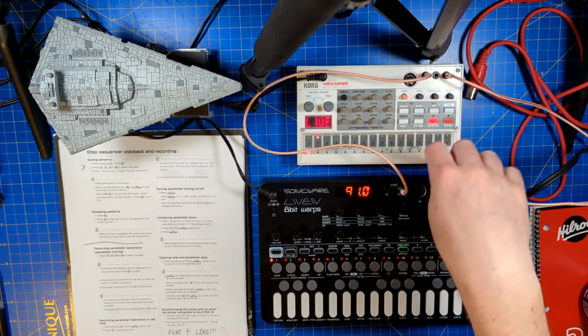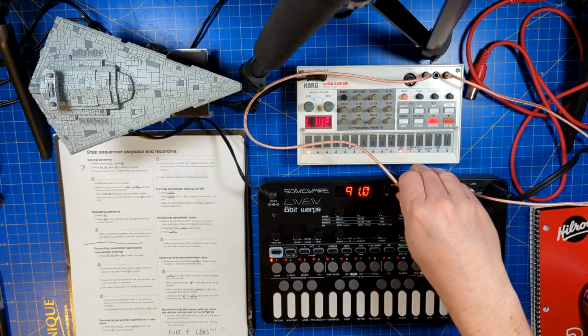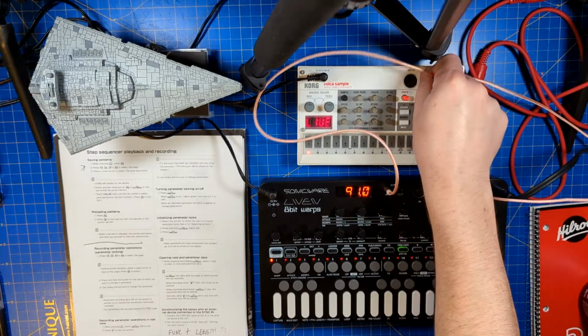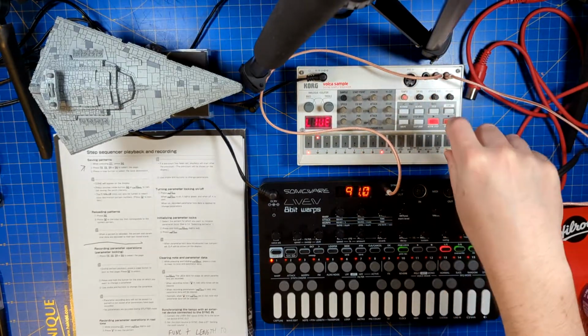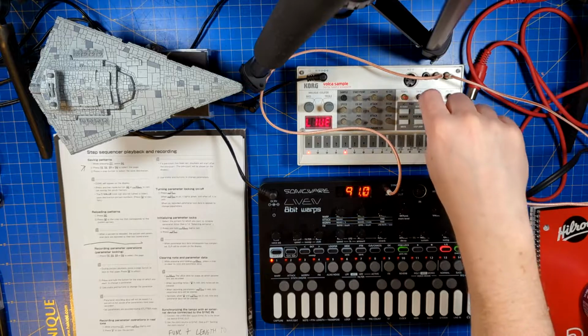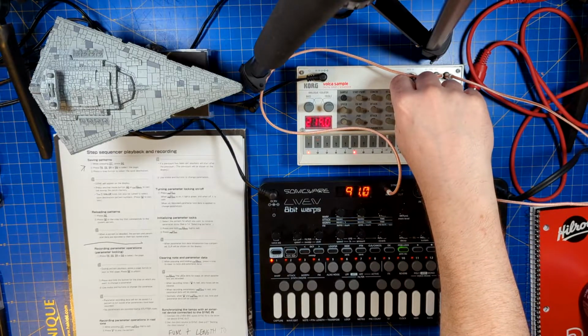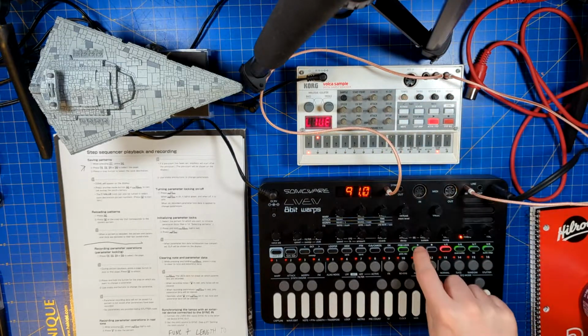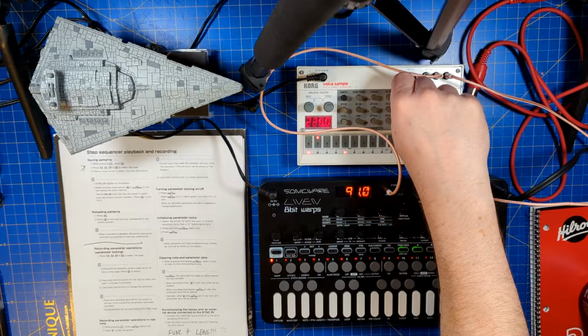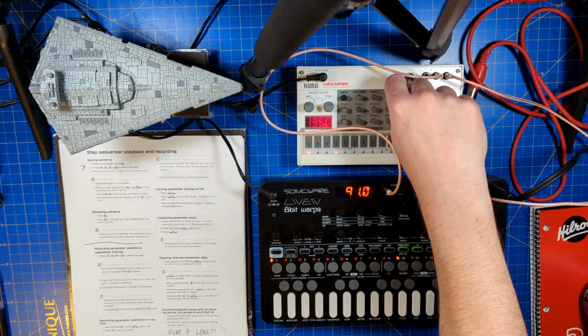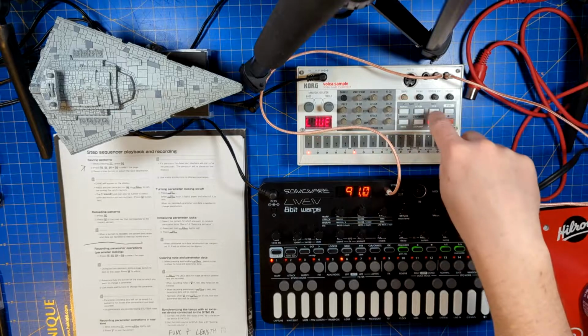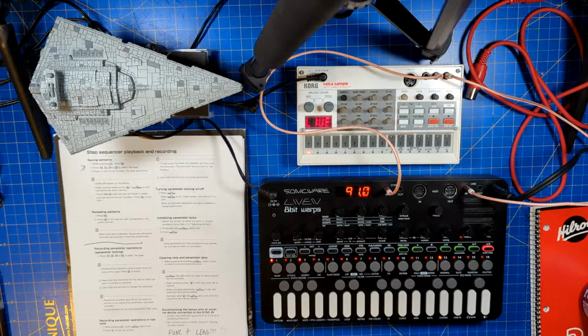Now, if I want to reverse that, it should be as simple as taking the sync in and using the sync out of here, and then if I mess with the tempo here, that's interesting. So sync out to sync in, it ain't picking it up. Let's see if we can fix that.